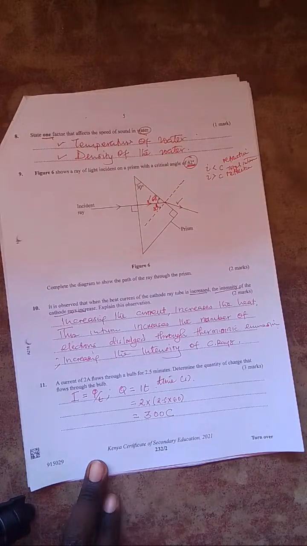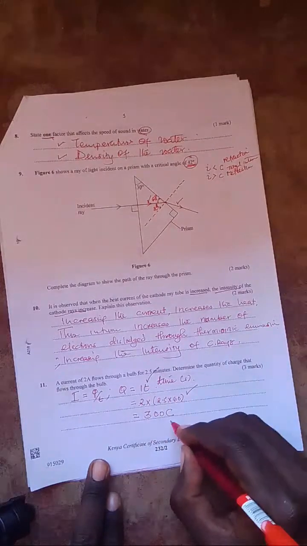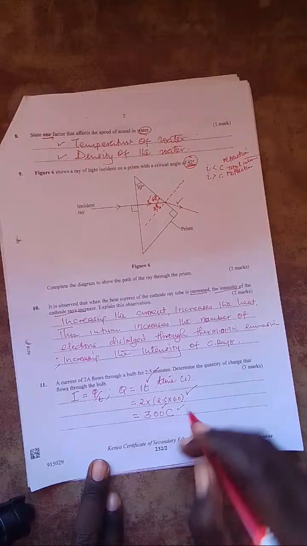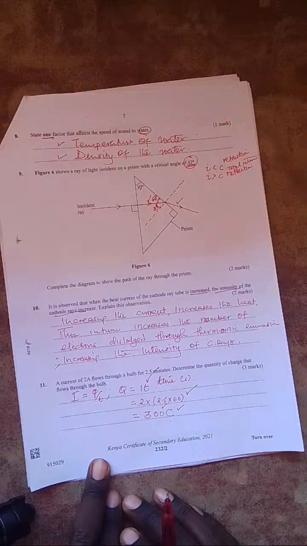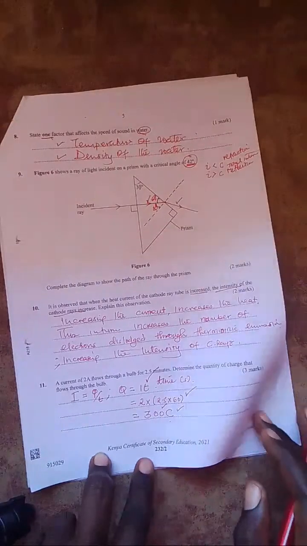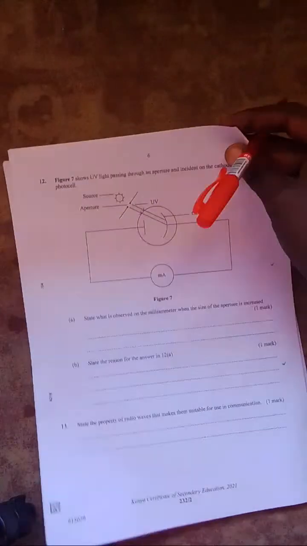So, it is 3 marks: correct substitution, and answer with the correct units. Then now I can proceed to the next question.